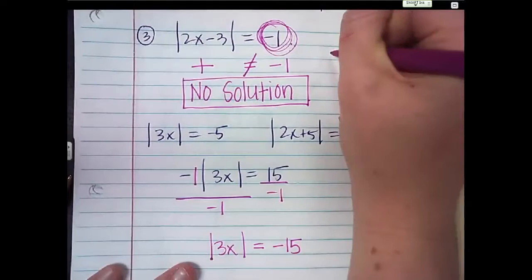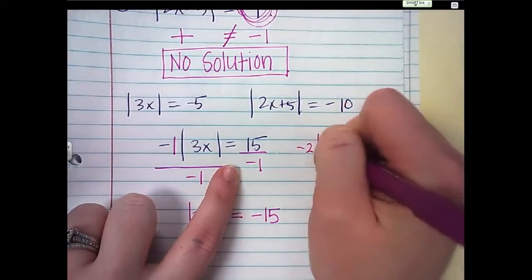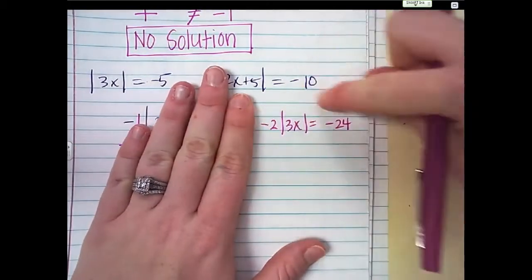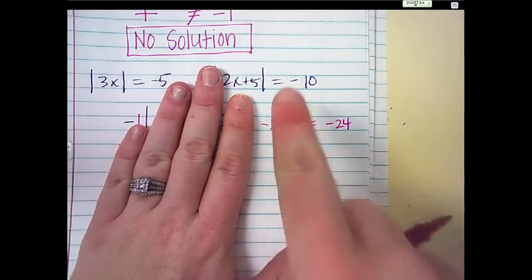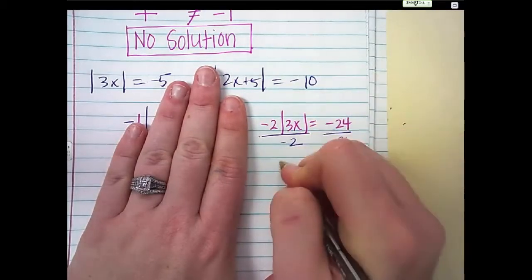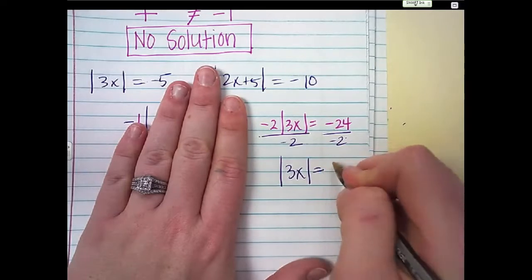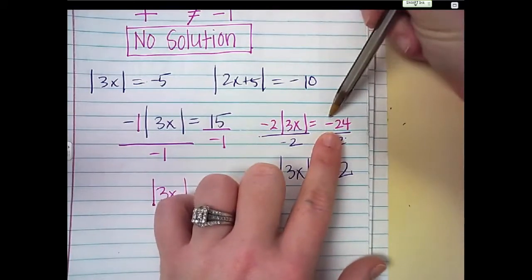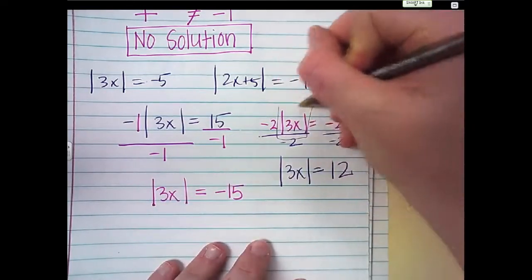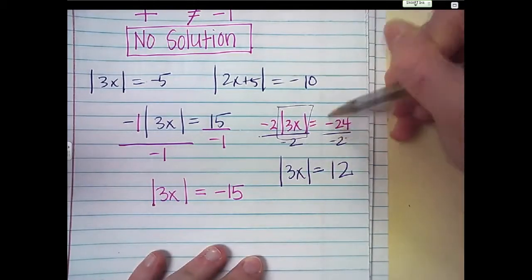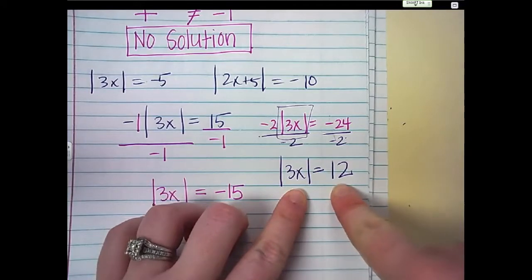Okay, so if I did something like this, look at this one right here. What do I do to get the absolute value by itself? Divide by -2. So I get absolute value of 3x equals what? 12. So this I can still solve. Just because there's a negative over here does not mean there's no solution. It's once the absolute value is isolated. That makes sense? So you can't just jump to it and say, oh, I see a negative, no solution. No, because this negative cancels out this negative. Now I can solve.